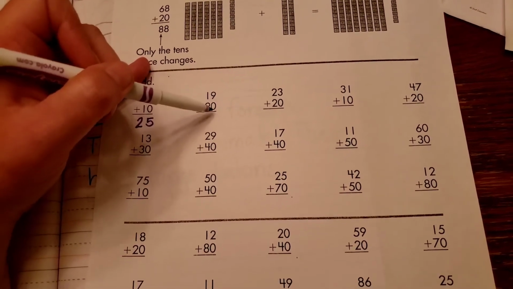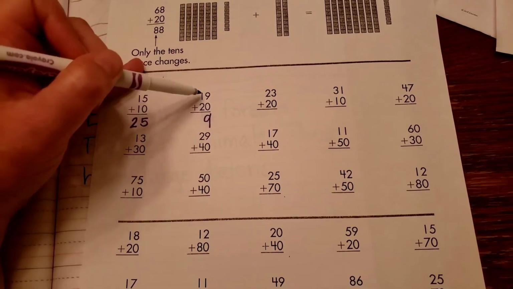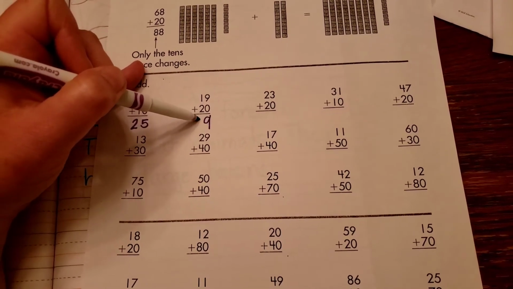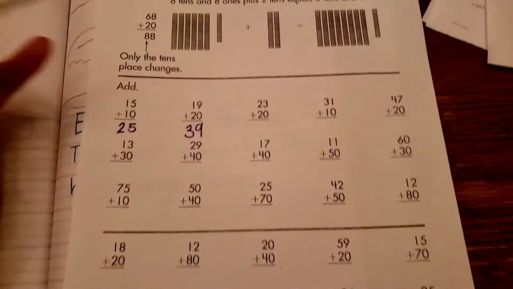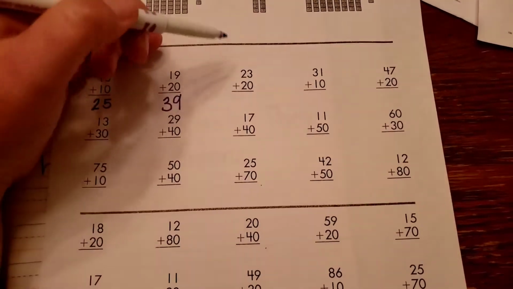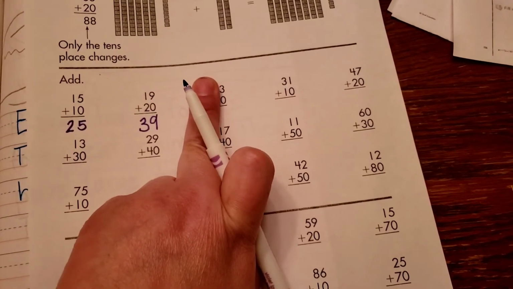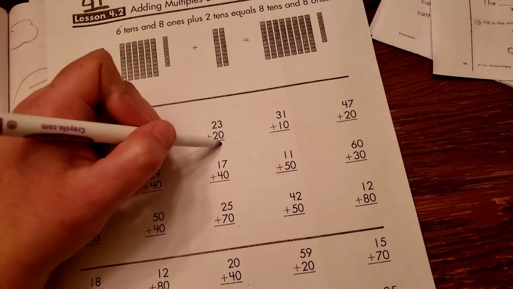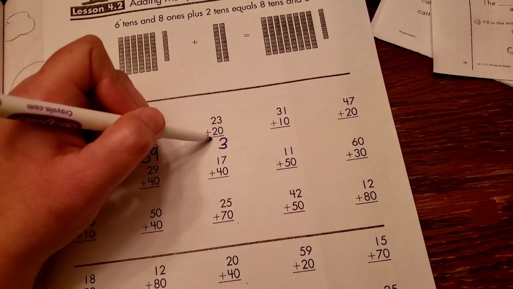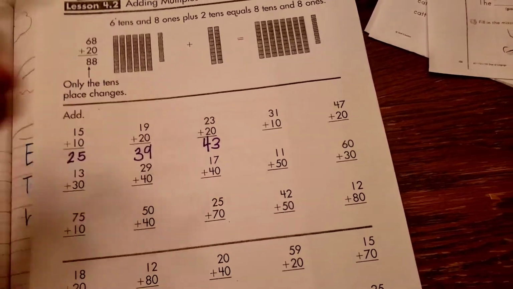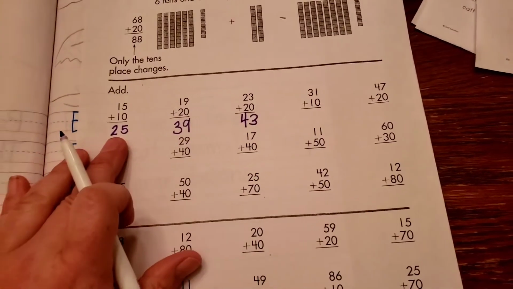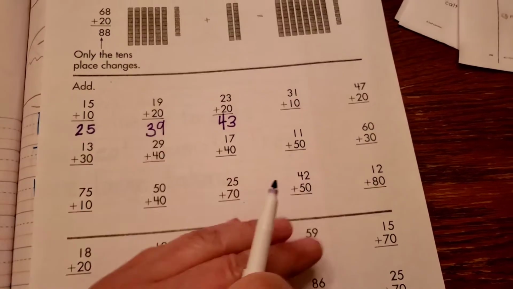So 9 and 0 ones makes 9. And 1 and 2 tens makes 3 tens. So I have 39. One more. I'm going to ignore the first part again. I do the ones first. So 3 plus 0 is 3. And 2 plus 2 is 4. 2 tens and 2 tens makes 4 tens. So I have 25, 39, and 43.